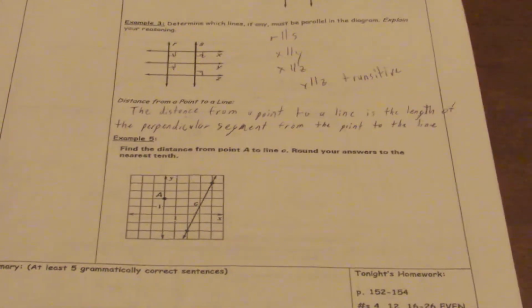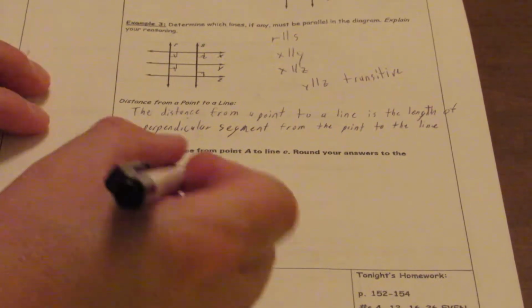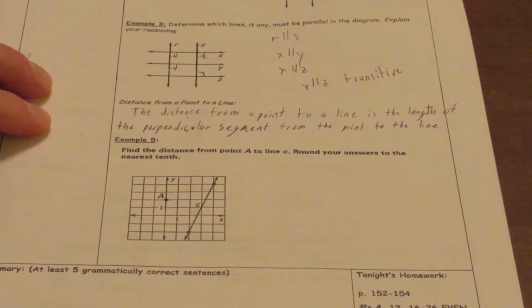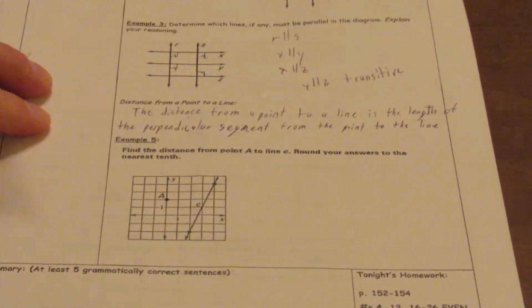So in example 5, it says find the distance from point A to line C, and round our answer to the nearest tenth. So I want the line that from A hits this at 90 degrees. We don't really go into this at this section.